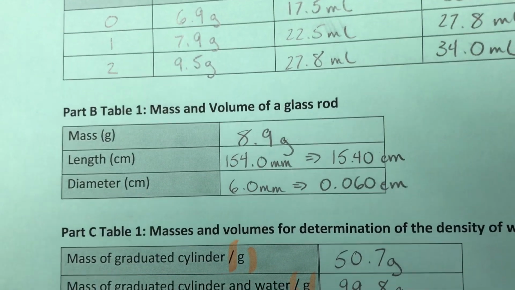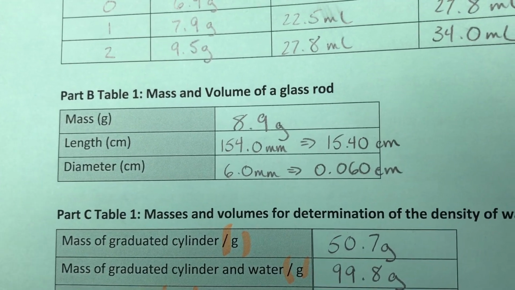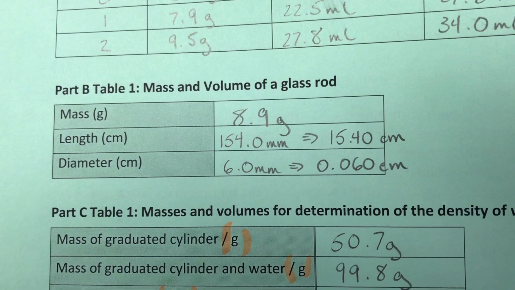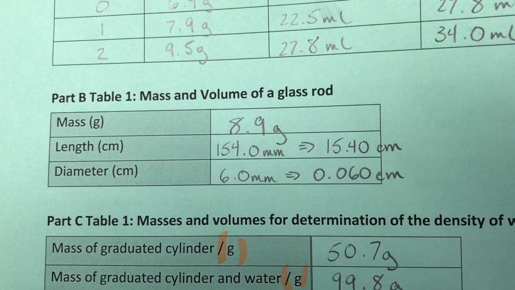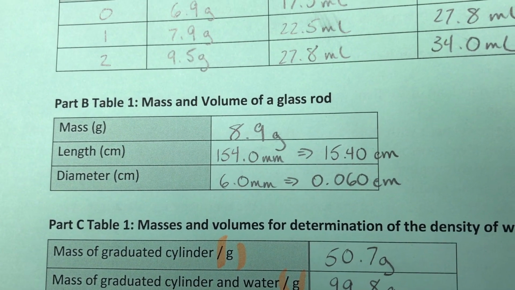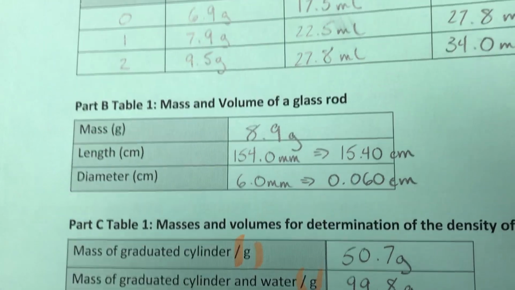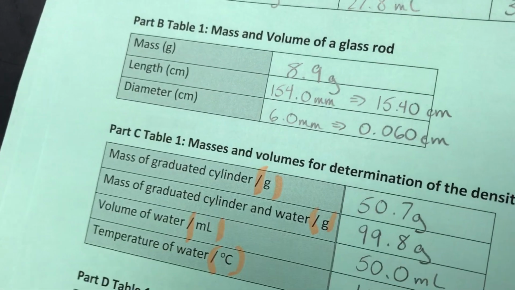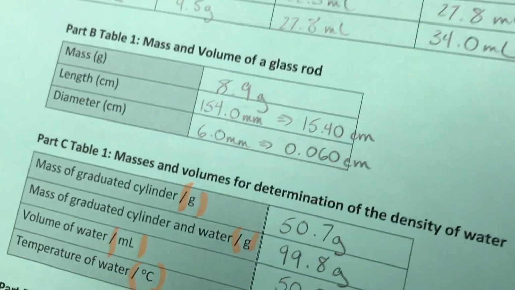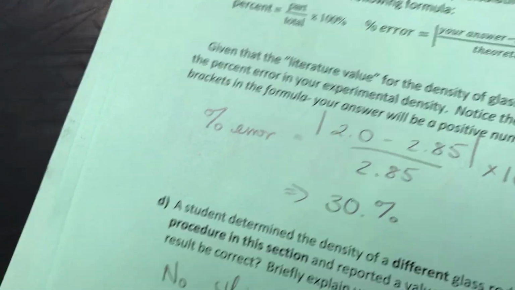Sorry, wrong one. So you need the mass, you need the length in centimeters, and the diameter in centimeters. Now you're going to record that in millimeters, and you're then going to have to convert that to centimeters. After you're done those observations for part B, then you can move on to the analysis of part B.